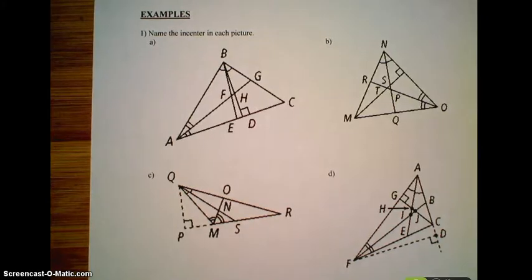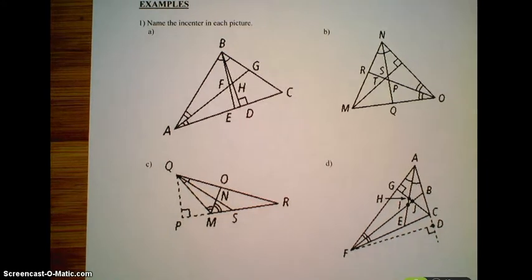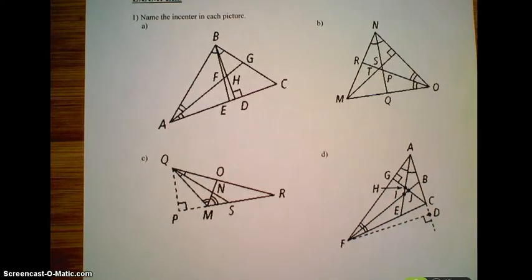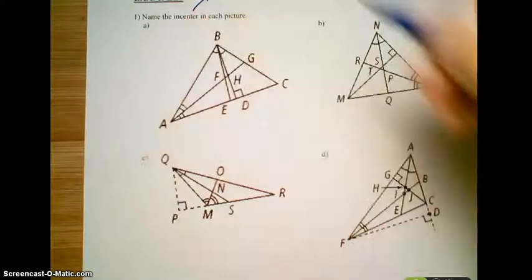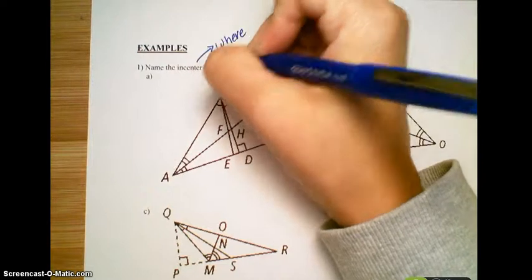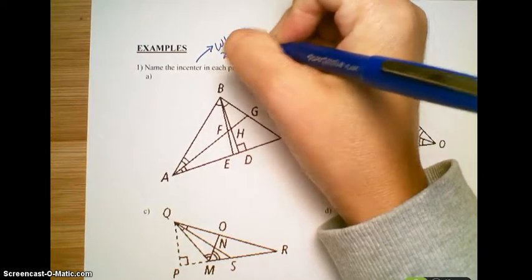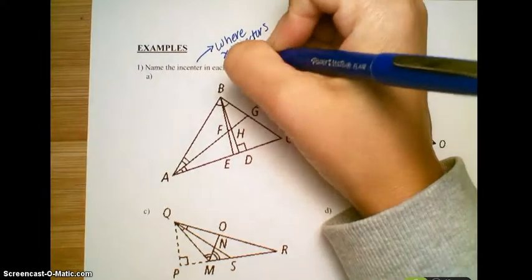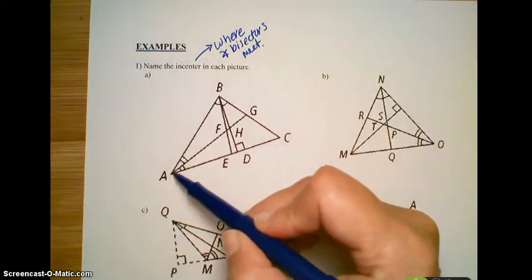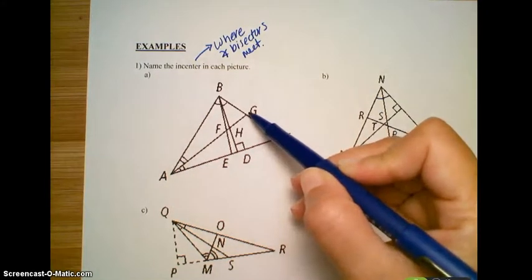Okay, we're here on page 5, and now we have the examples for this information. The first thing it's asking you to do is name the incenter in each picture. Remember, the incenter is where the angle bisectors meet. In the first picture, it's kind of hard to tell, but we can easily see that AG is an angle bisector.